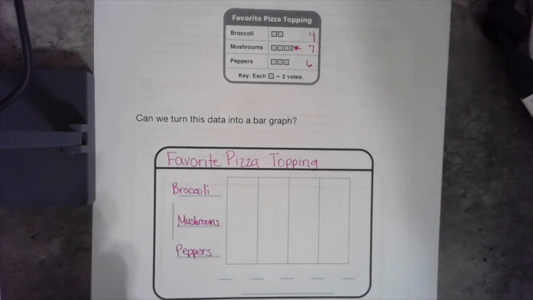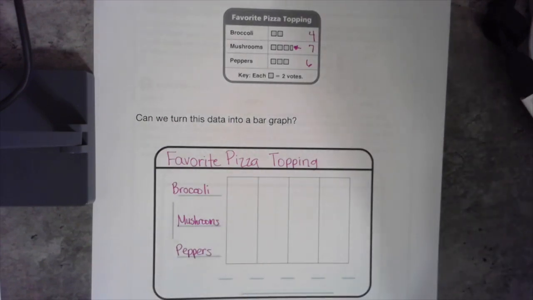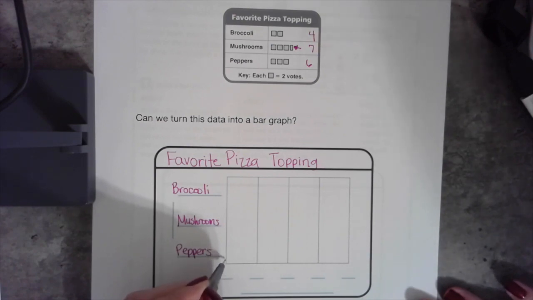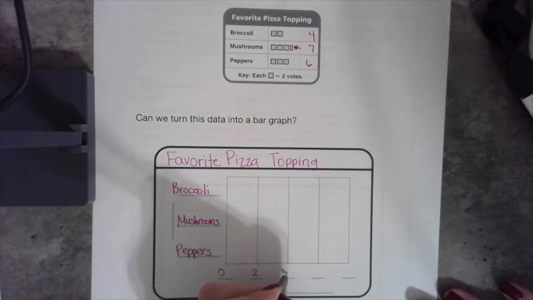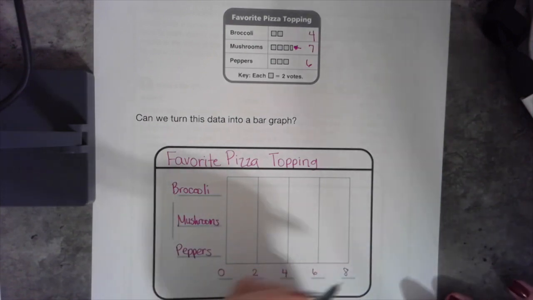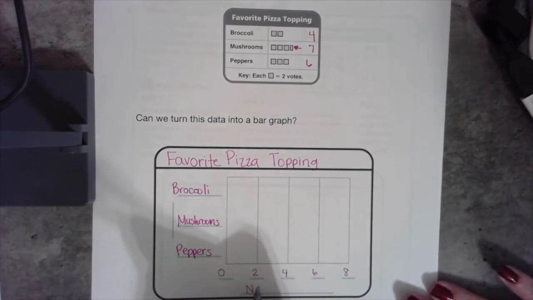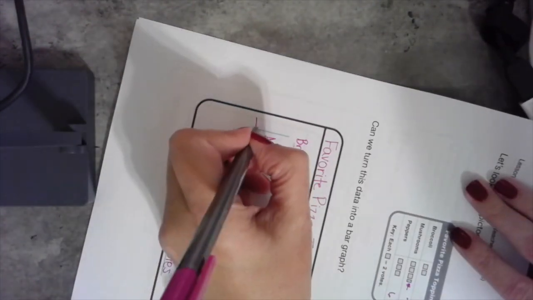Okay, now I don't have 6 boxes, so I'm probably going to have to count by 2s, right? So this would be 0 right here. This bar would be 2, 4, 6, 8. Okay? So these are the number of votes. I'm going to have to turn this sideways and write, and these are the labels.